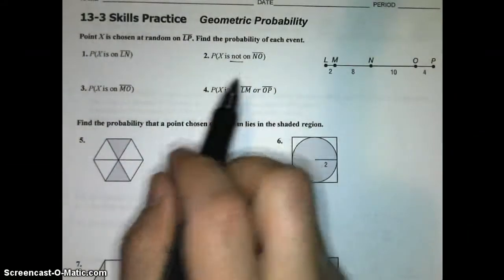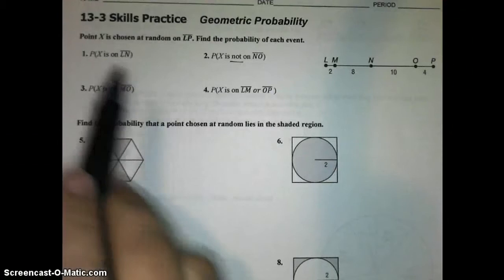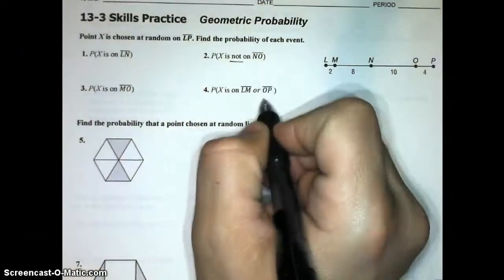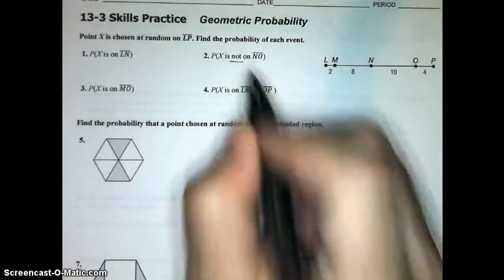I'm going to help you out. I'm not going to work everything out for you. That would not make this homework. It'd be notes again. But I am going to give you some pointers. These first 4 are just like example 1, but I'm throwing in some other verbiage, some other words to include in your probabilities.